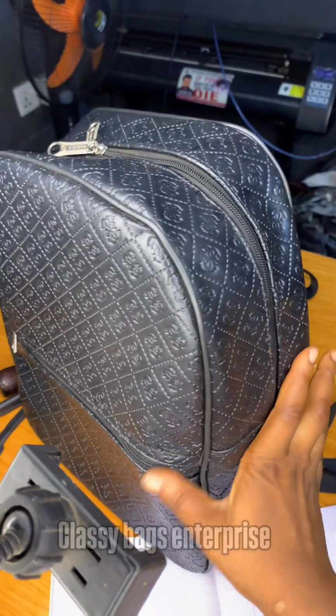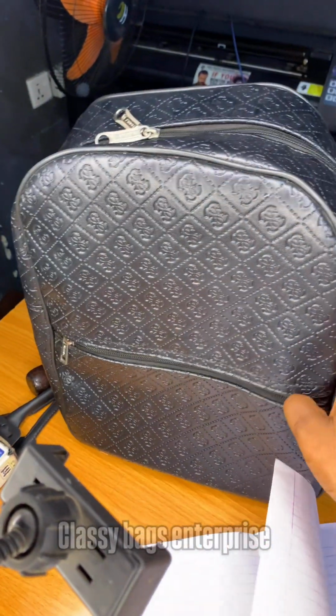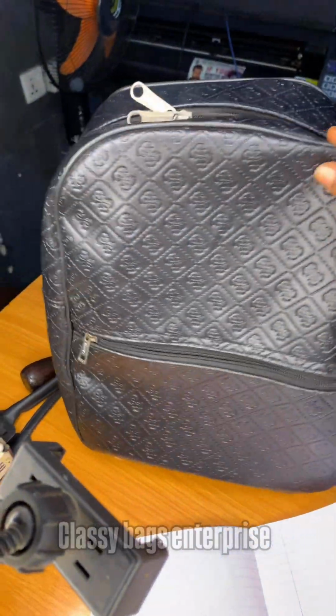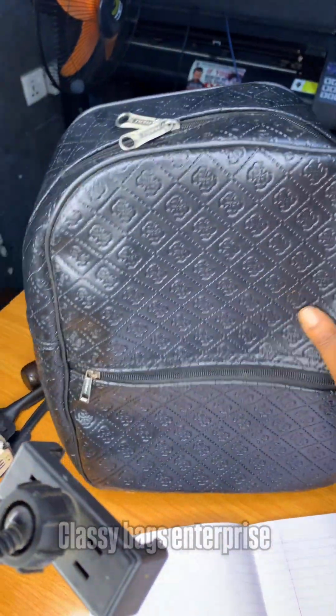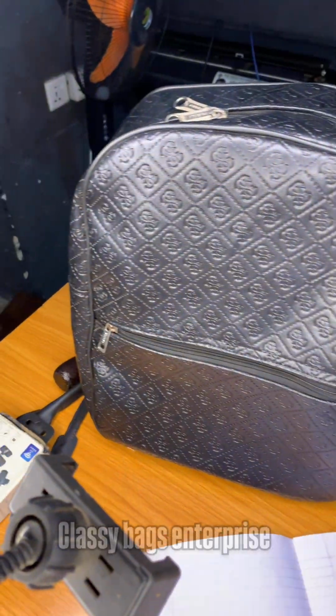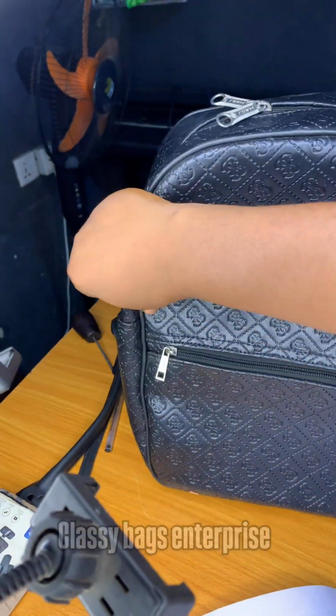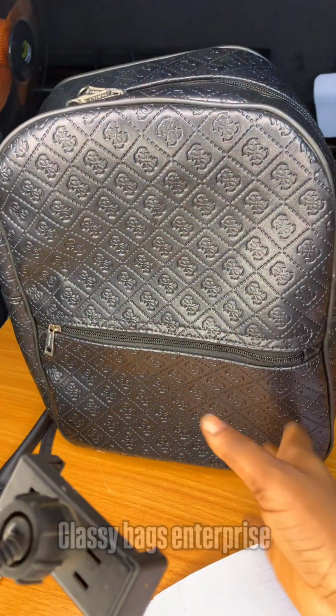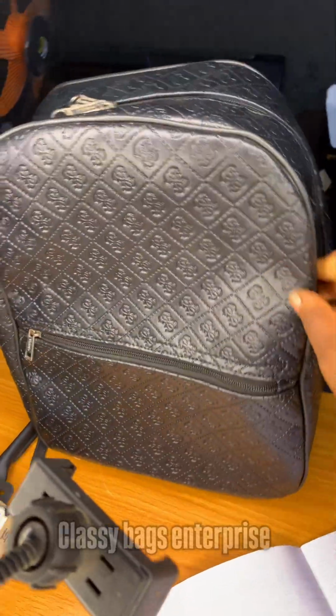Let's say I want to draft out a pattern for this bag. First of all, what I'm going to do is observe it. I'm going to observe the bag very well. How is the front part? Is it slanted? Is there any design that they did in this front part?